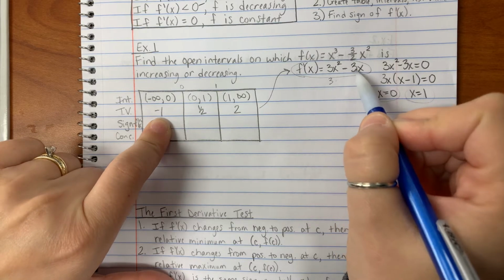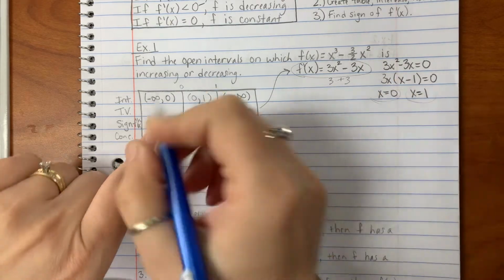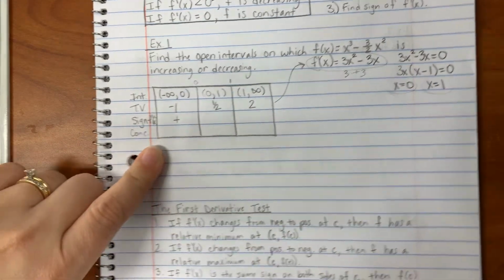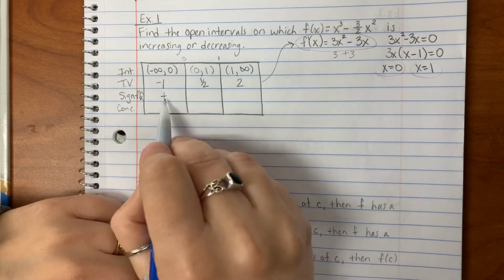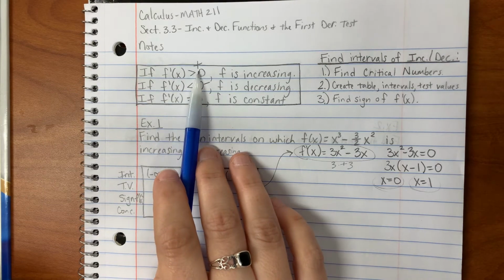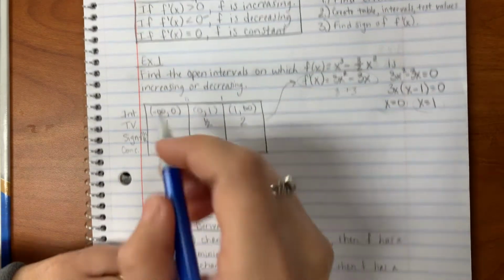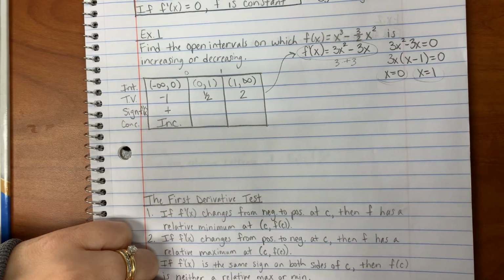And then a -3 times a -1 is a +3. So I get +6, or really it's just positive. I don't care about the number. I just want to know what the sign of that is. So if it's positive, according to this statement up here, if my derivative is positive, my function is increasing. So in this interval, this is an increasing function.